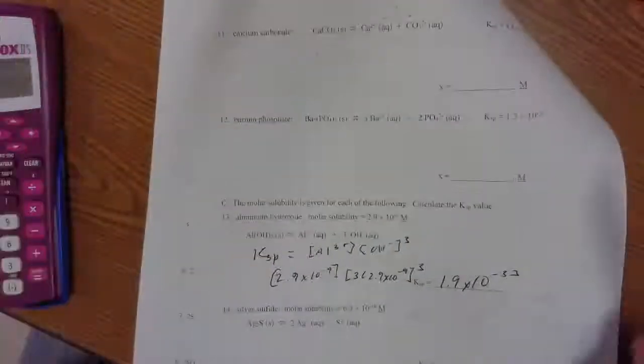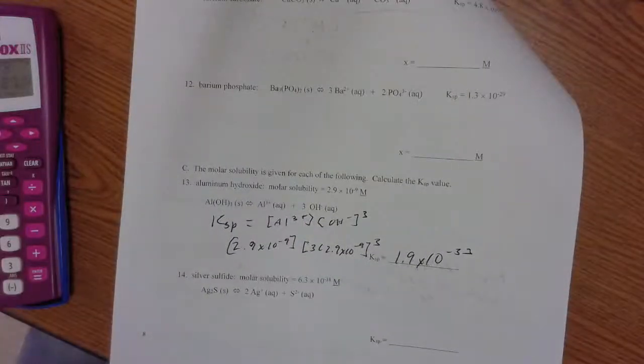Very cool. So if you would just work through those problems, 14, shouldn't take you that long. I'll post the answers for that probably by the end of the day on Monday.